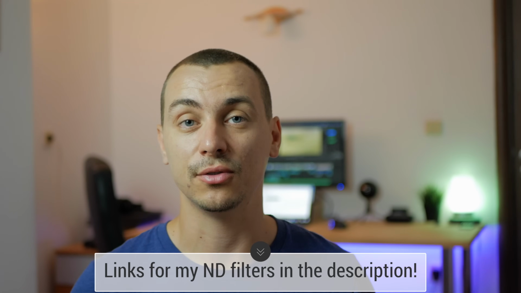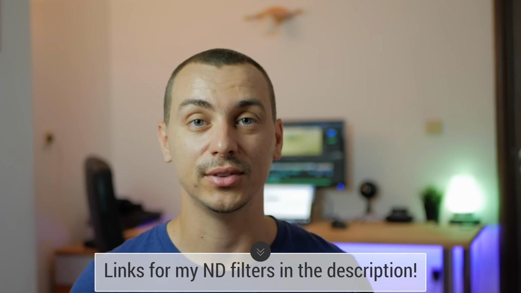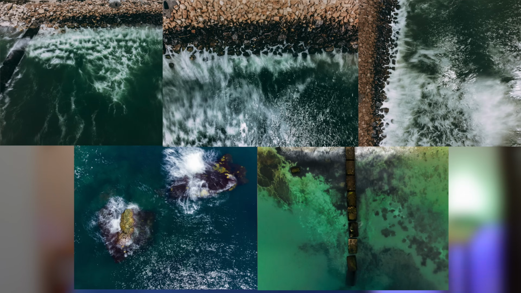So I am basically using my Polar Pro filters, which are ND4, ND8 and ND16. I'm using them for video, and if I want to shoot photos, let's say long exposure photos, I am using my ND64, ND256, ND1000 or even ND2000. They are strictly for long exposure photos, which is a topic for another video.